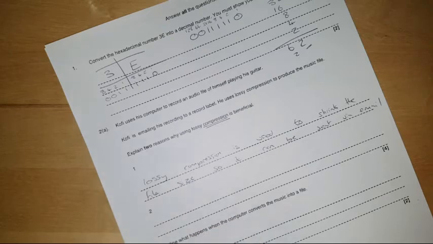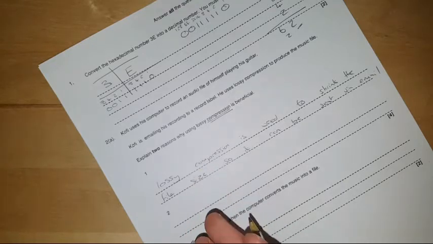And then the second one is that with lossy compression, you're reducing it to a point where the difference in quality isn't actually going to be that noticeable. So if you're looking at a music file, you're not particularly going to be able to hear the difference between this type of compression and the real thing, the uncompressed version.